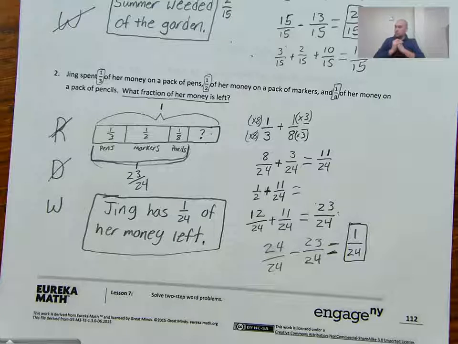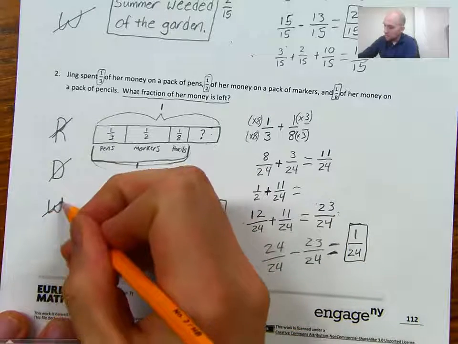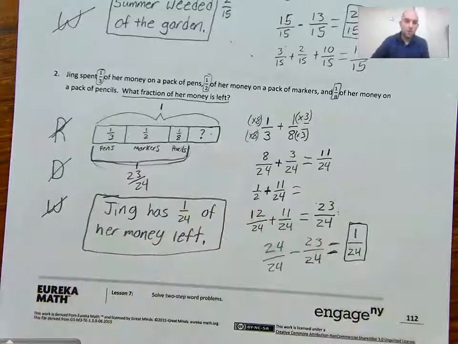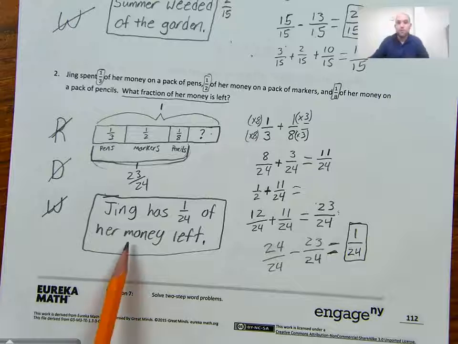So that is a good strategy, this RDW, for organizing our word problems and making sure that we're taking our time and doing all of the necessary steps to get the right answer and to put it in a form that we're going to get full credit for as well.